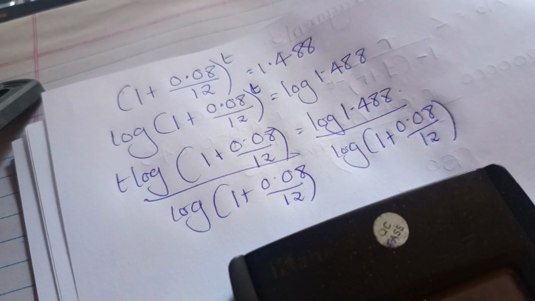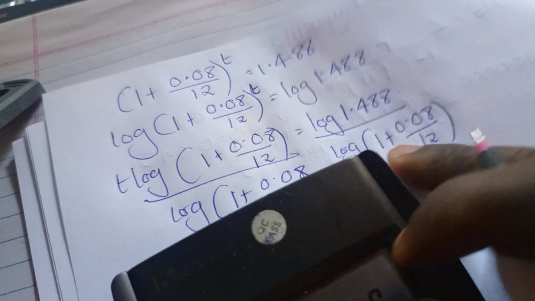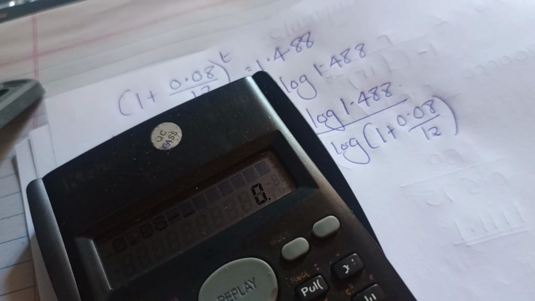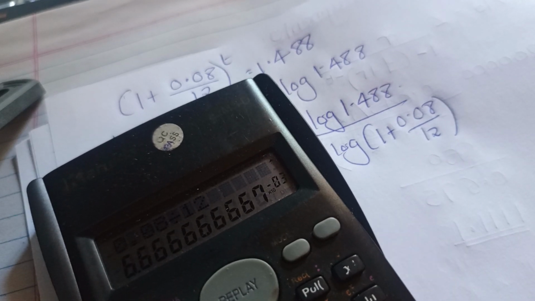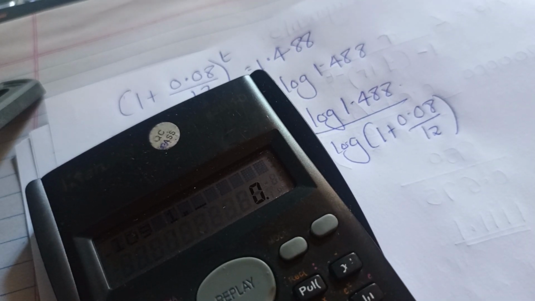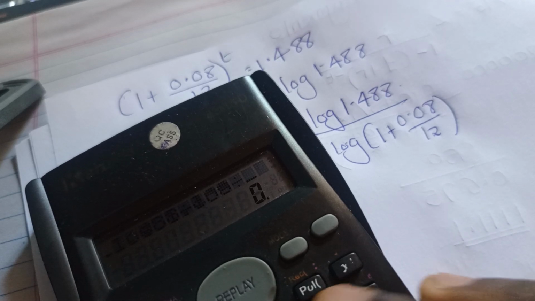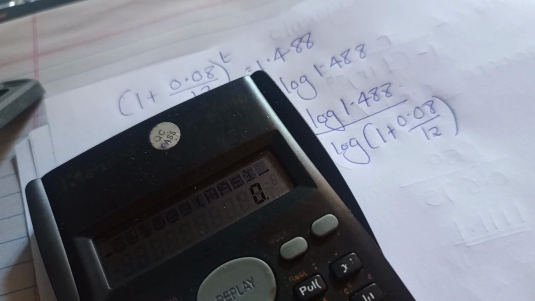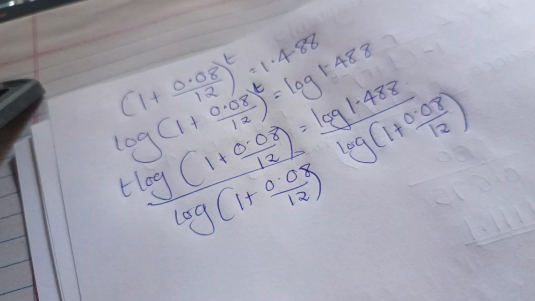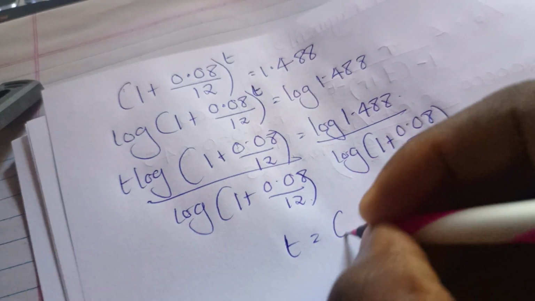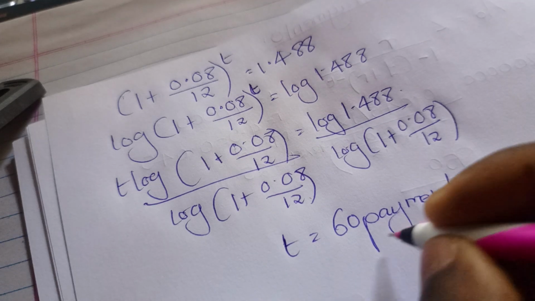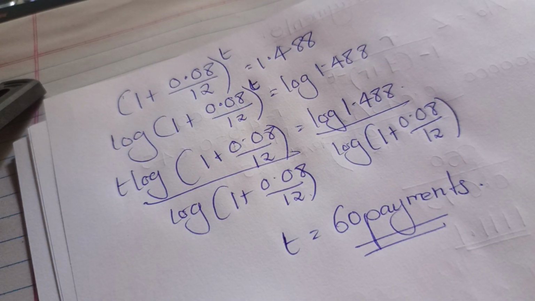So from here now, we'll just punch. I will first do what is down here. So 0.08 divided by 12 plus 1. And I will say now log 1.488 divided by log, open bracket, the answer that I found. So giving me 59.8, in this case 60. So we have 60 payments left. So this is the value for our T.